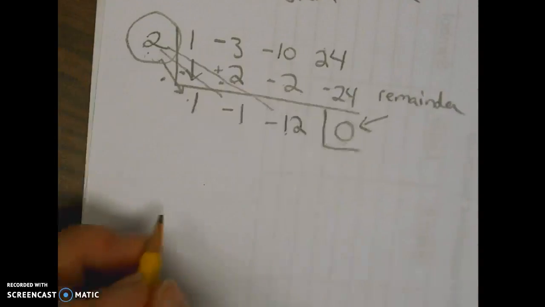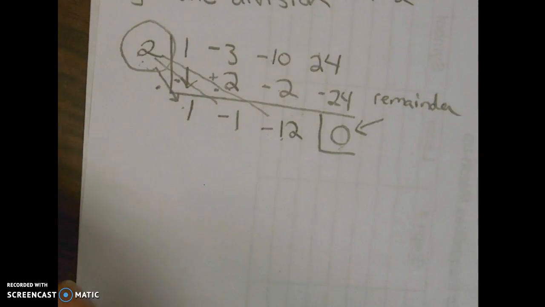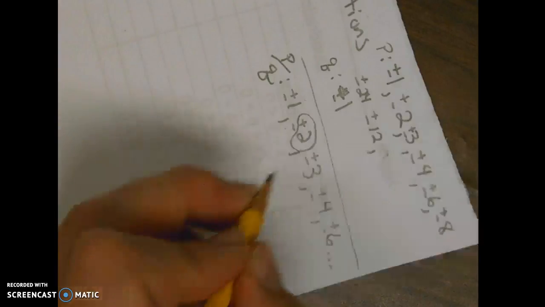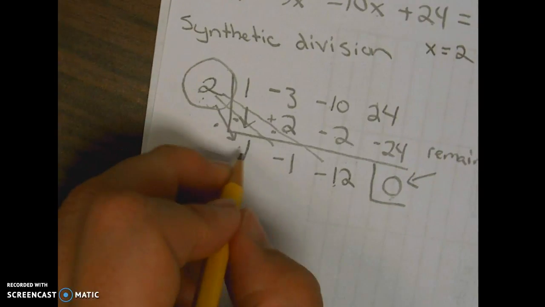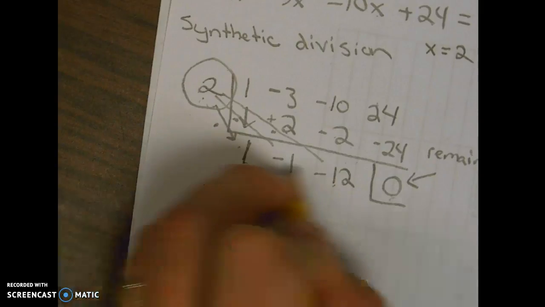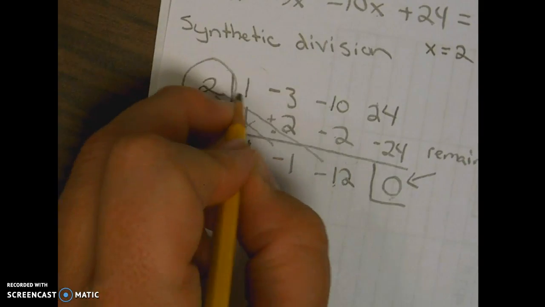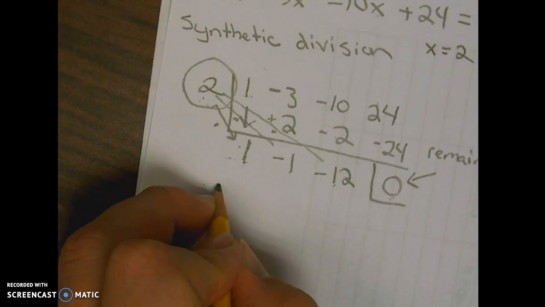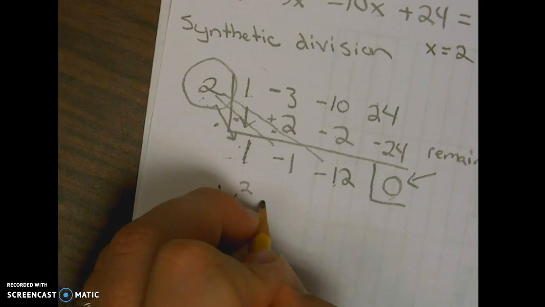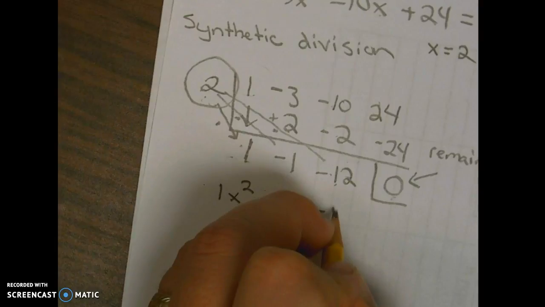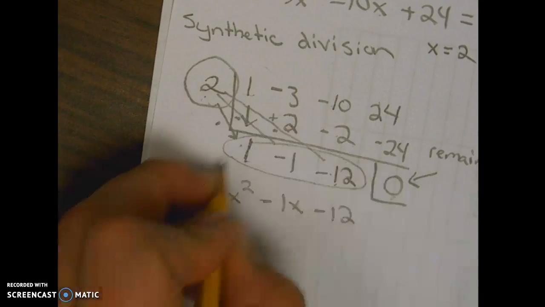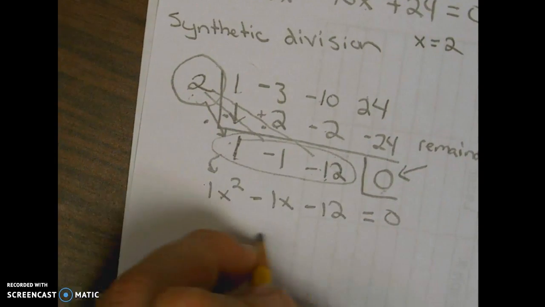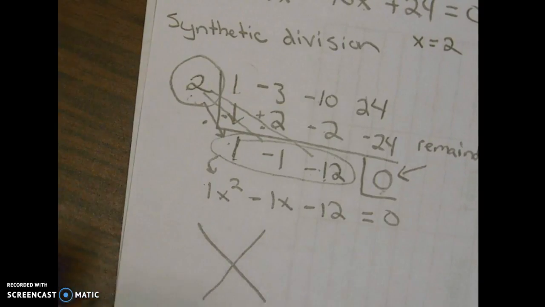Now, what you do next is, once you find one, you don't have to continue. You could continue using synthetic division and do the same process using these other numbers, but it would be easier now to just rewrite this as an equation and solve it. So this was cubic. Once we took out one of the roots, it changed to quadratic. So we have 1x squared minus 1x minus 12. So this creates the next equation. And then all we have to do is factor it.